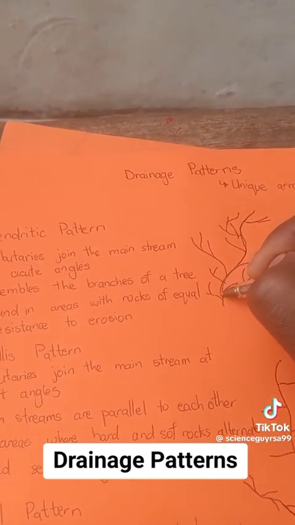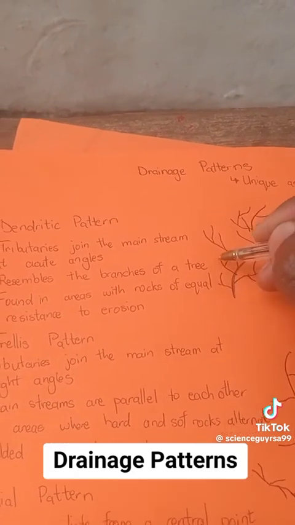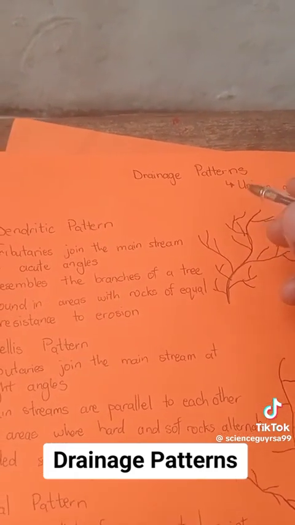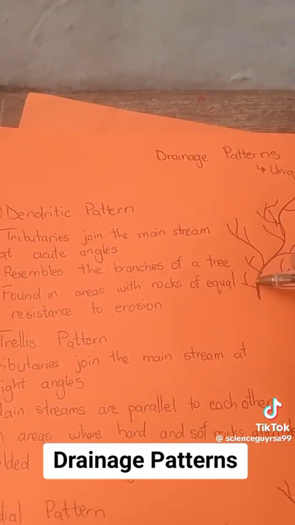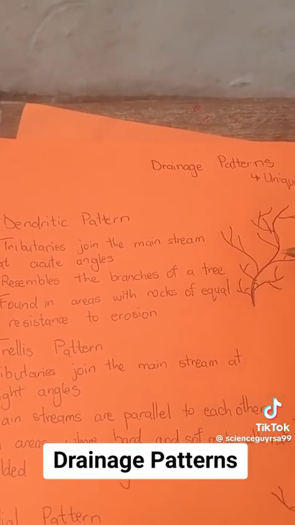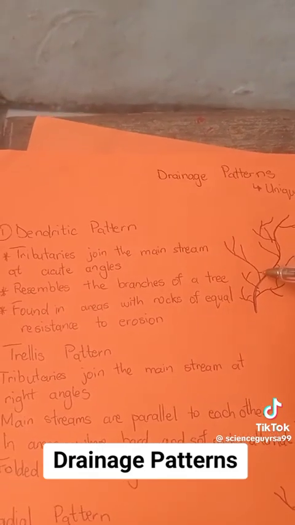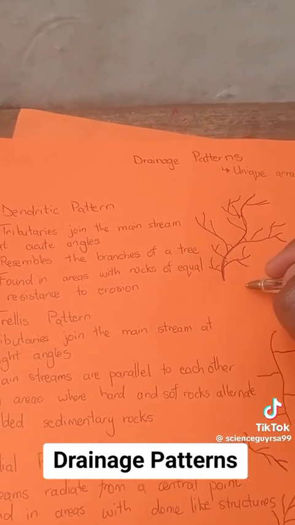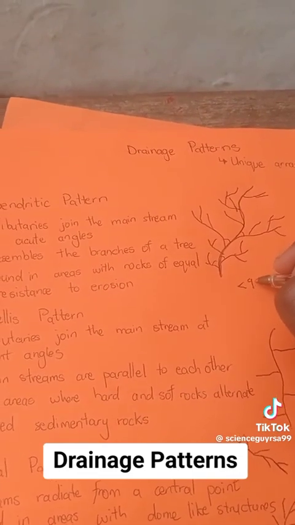And of course tributaries are joining this main river at acute angles. They are joining at acute angles. What is an acute angle? This is basically an angle that is less than 90 degrees.